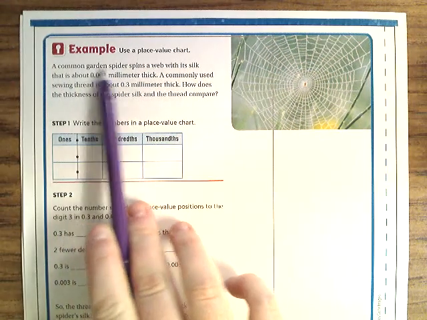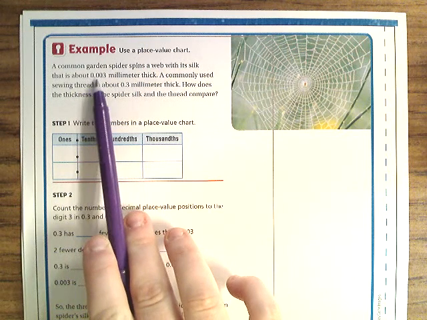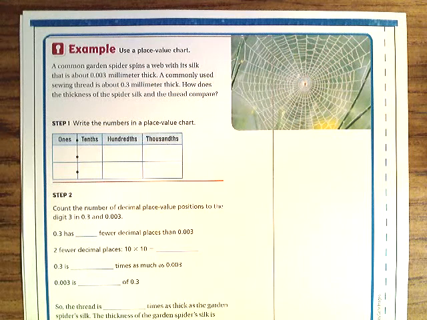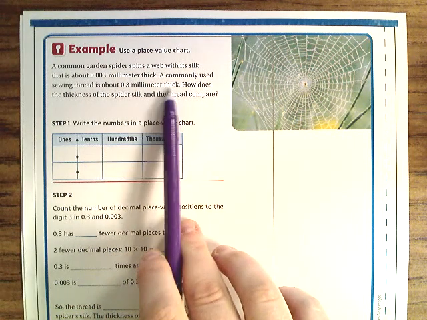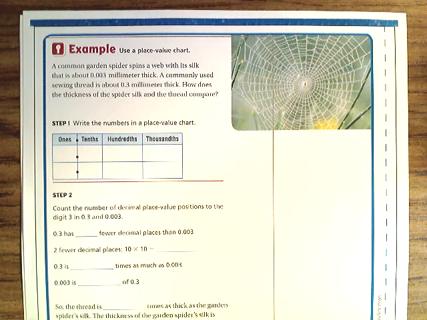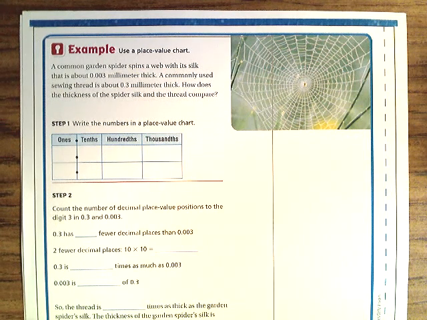So let's look at this. A common garden spider spins a web with its silk that is about 0.003 millimeters thick. That's very tiny. A commonly used sewing thread is about 0.3 millimeters thick. How does the thickness of the spider silk and the thread compare? Okay, so we're actually going to be comparing two decimals here.